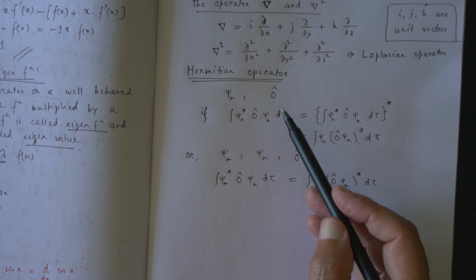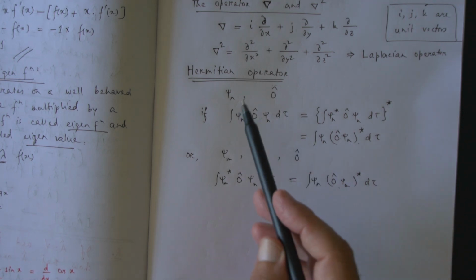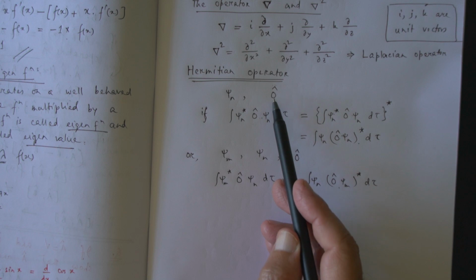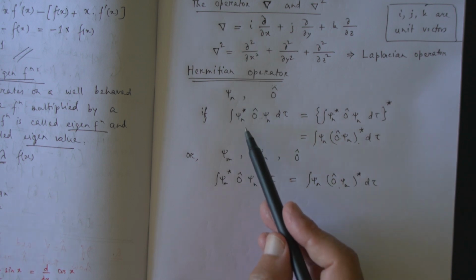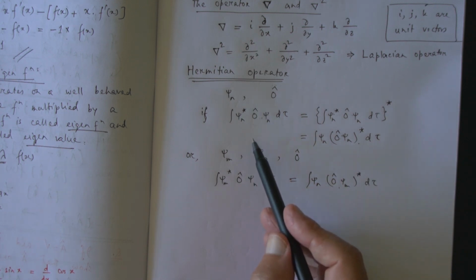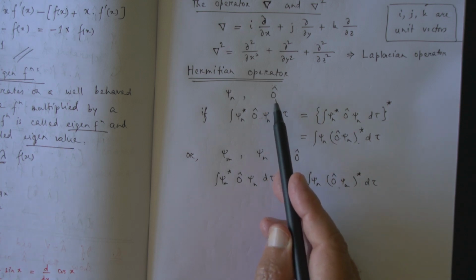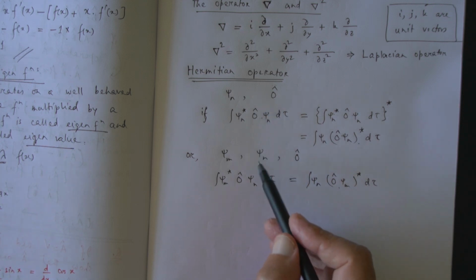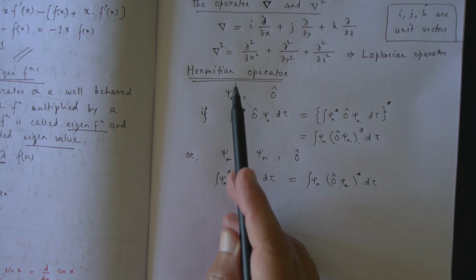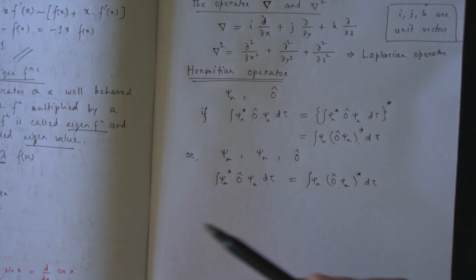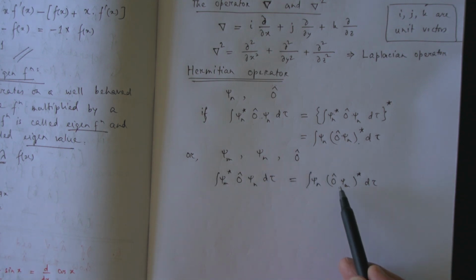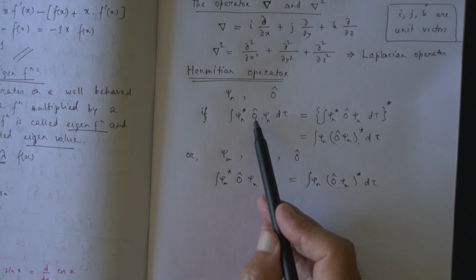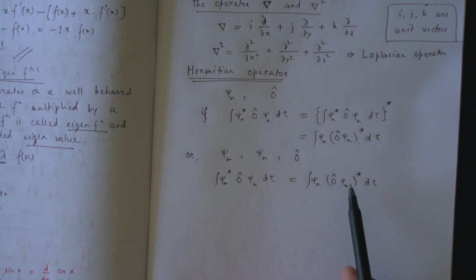Once again, in quantum chemistry, the operators we use are Hermitian operators. We will discuss that later, but just remember that these operators are Hermitian, meaning either this is equal to this or this is equal to this.